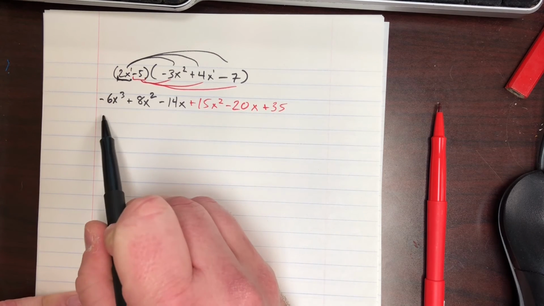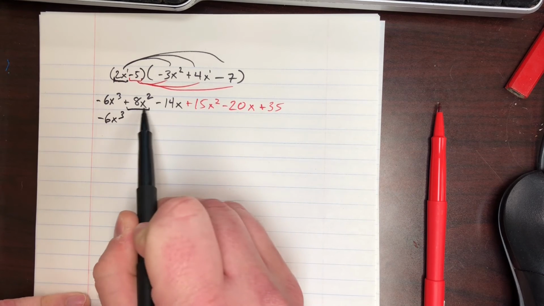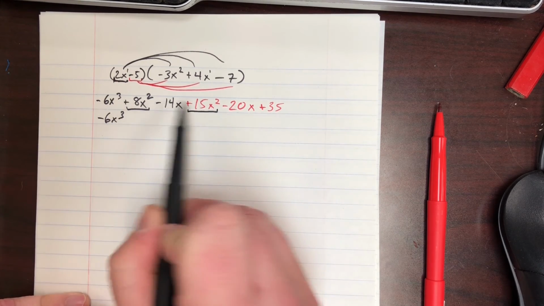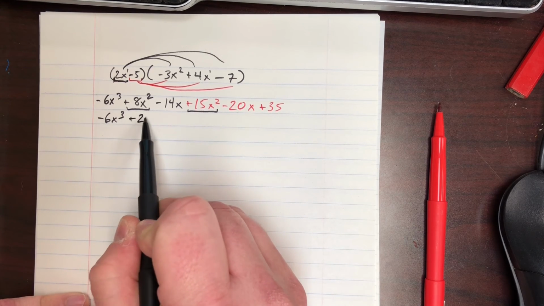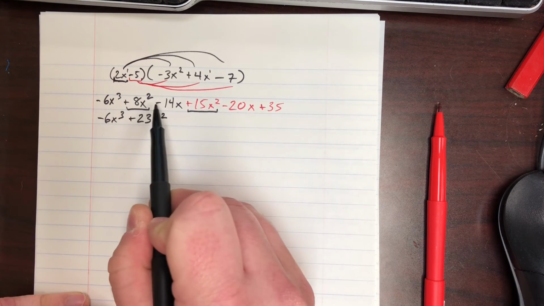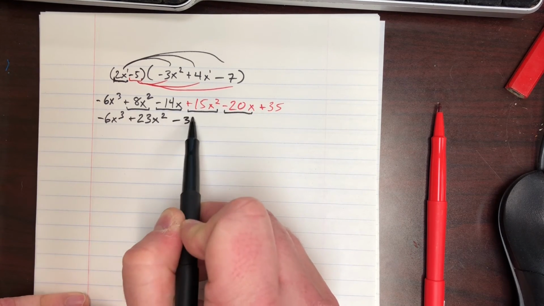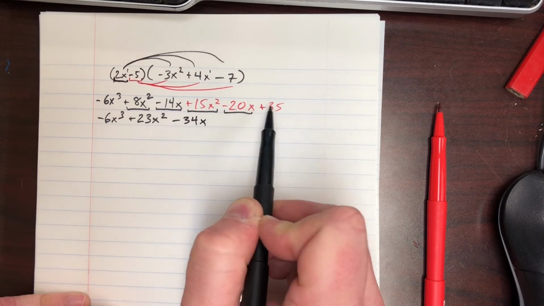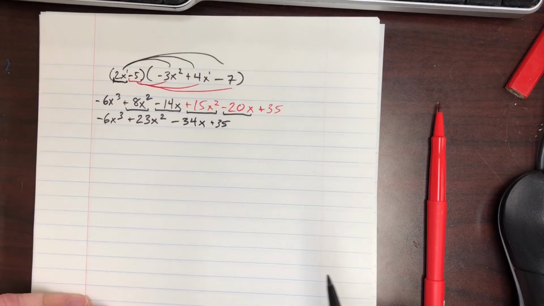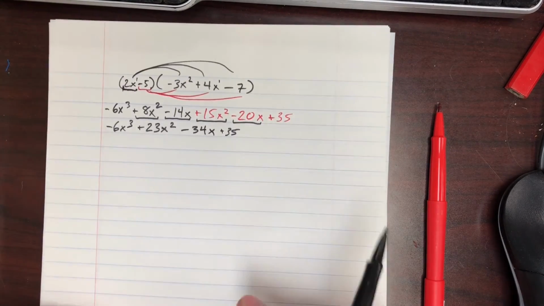All right, so let's combine like terms. We got negative 6x cubed, then I see plus x squared. Here's another x squared, so 8 plus 15 is 23. And then minus 14x minus 20. Those are both negatives, okay, so that's negative 34. And then 35 doesn't have any friends. So that is one way to do these longer ones.